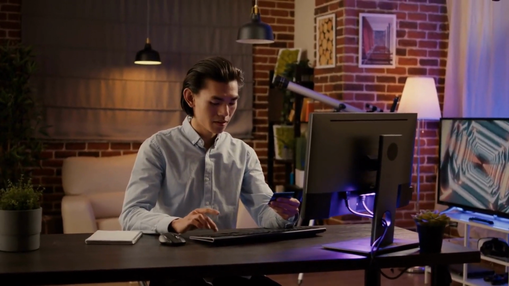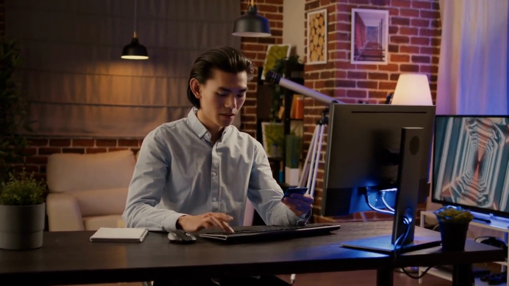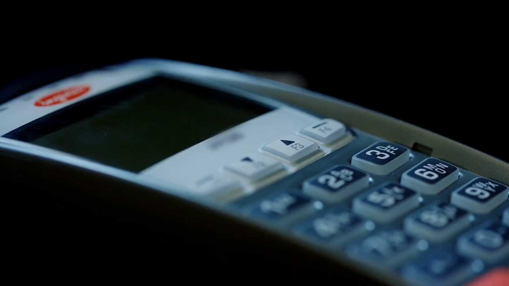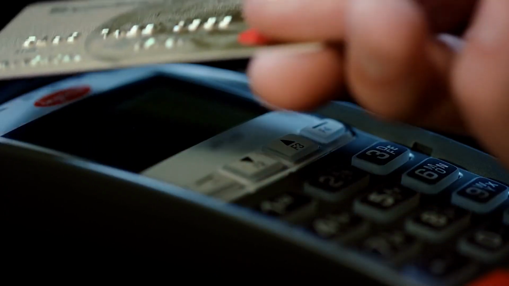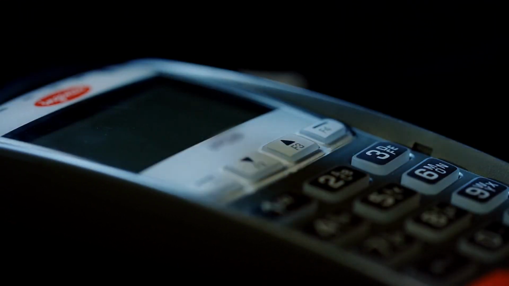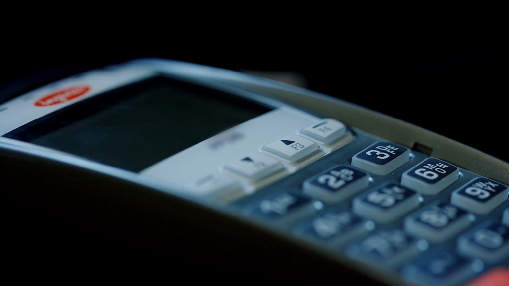In addition to providing a new way for consumers to make purchases, cryptocurrency can also offer benefits to merchants, such as lower transaction fees and increased security. As the cryptocurrency industry continues to mature, we can expect to see more e-commerce platforms embracing cryptocurrency as a legitimate form of payment, leading to greater adoption and integration of the technology into everyday life.